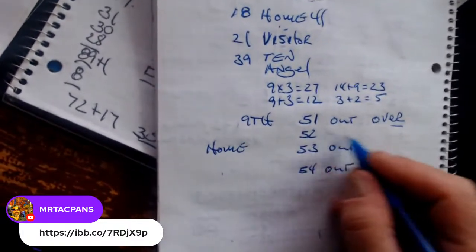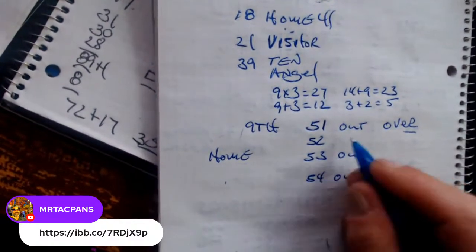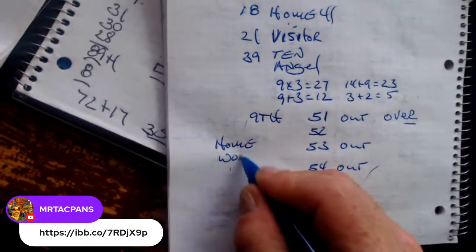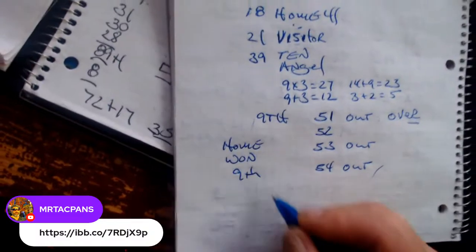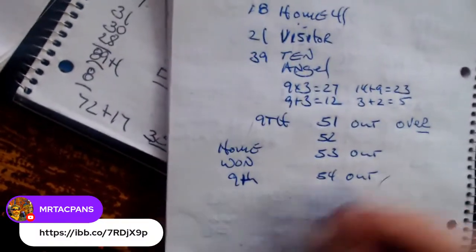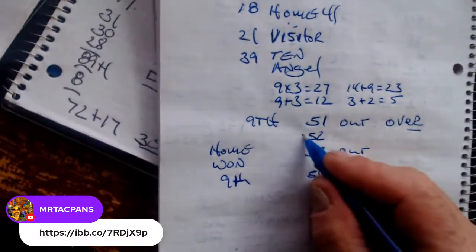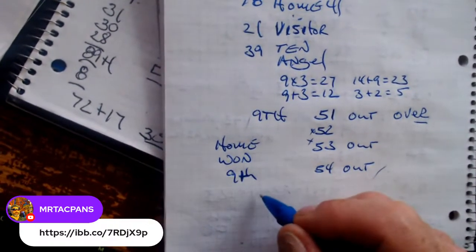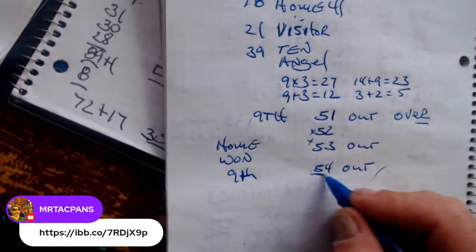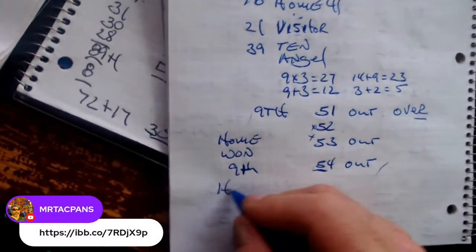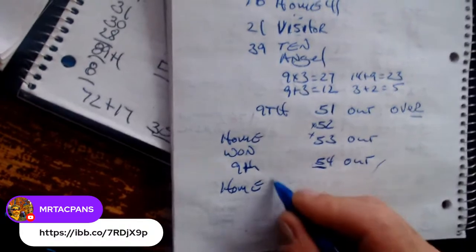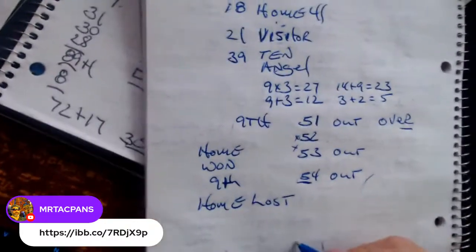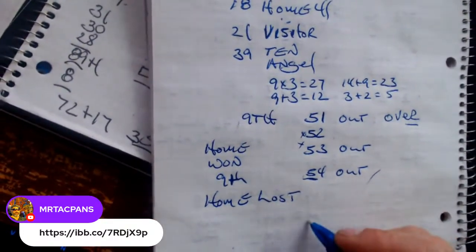If there's 52 outs in a game, it means the home team won in the 9th by scoring a run. If there's 52 or 53 outs in the game, the home team won by scoring a run in the 9th. But if there's 54 outs and the game's over, the home team lost because they had to use up all the outs.